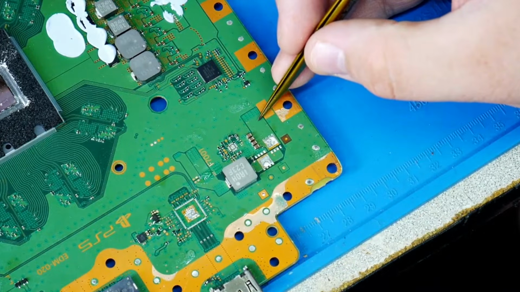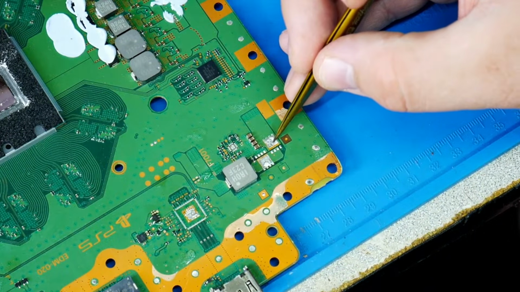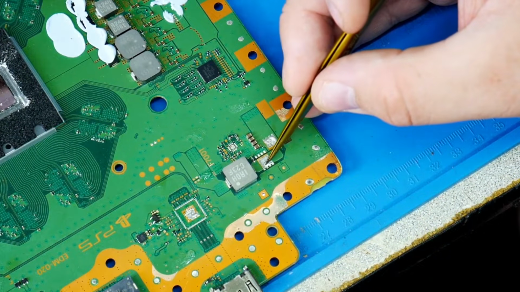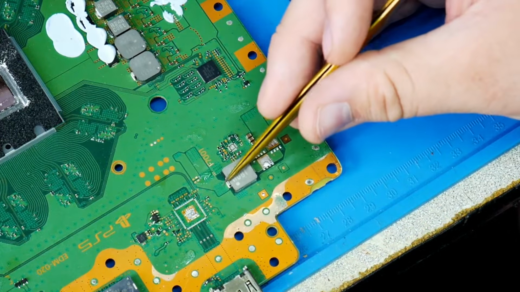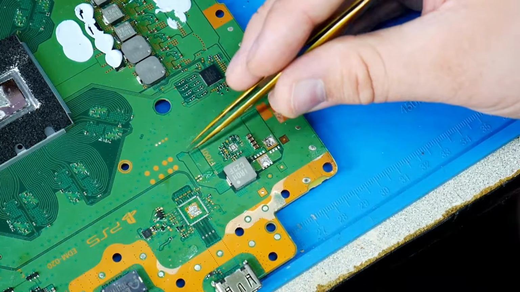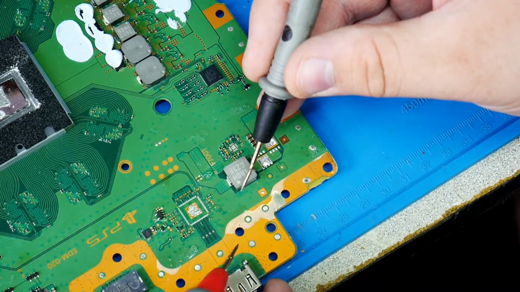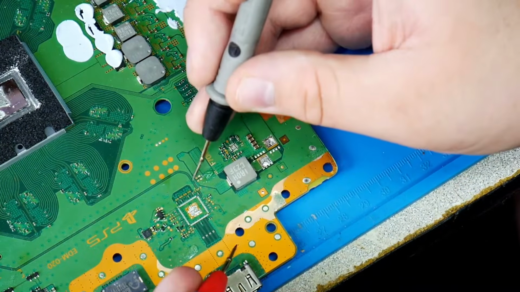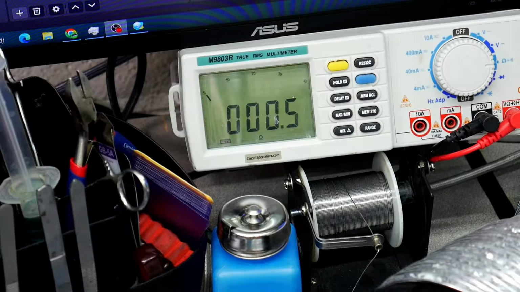So what ends up happening is this is the 12 volt rail. 12 volts comes in here, and then 5 volts is produced on this rail here, goes through this coil, comes over here, goes through a fuse, and then this is the 5 volt rail right here. Now with our multimeter in ohms mode, let's put one probe on ground and one probe on the 5 volt rail. And as you can see, our 5 volt rail is shorted directly to ground.